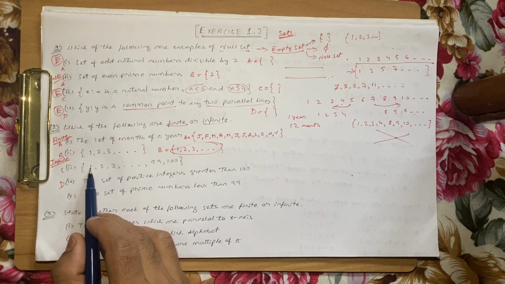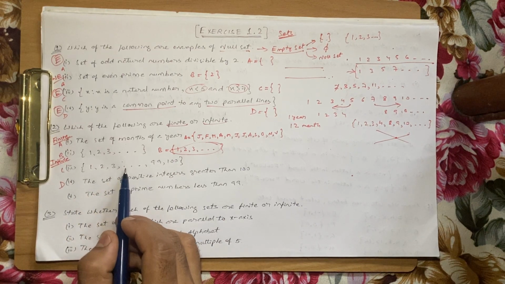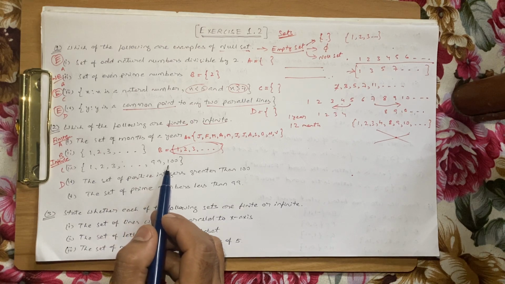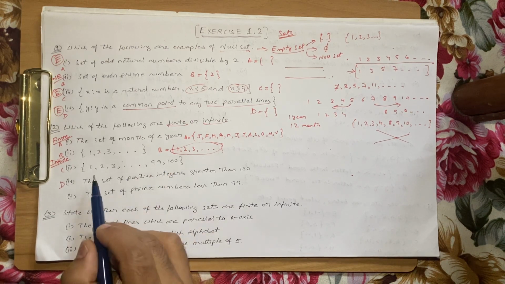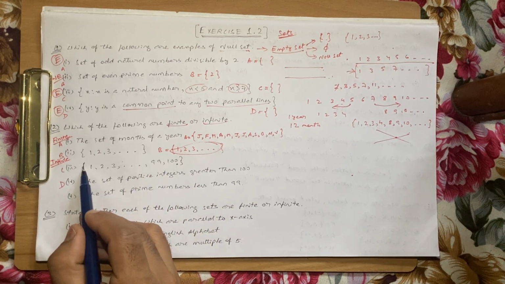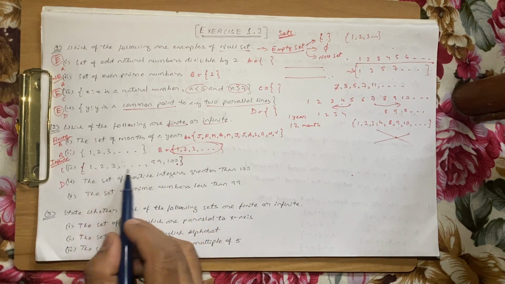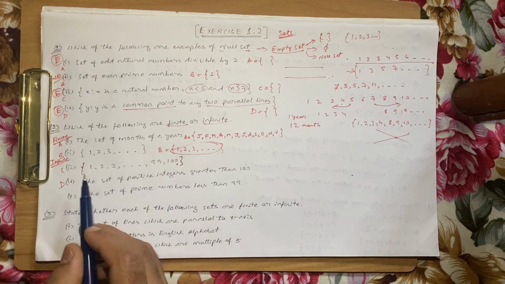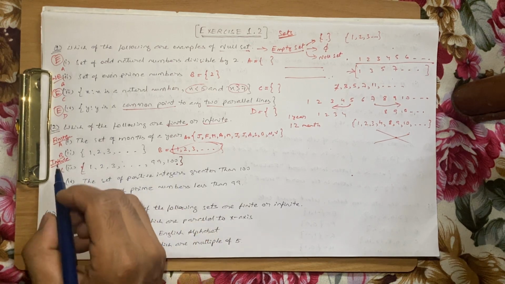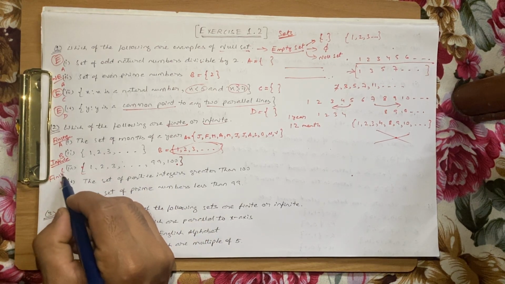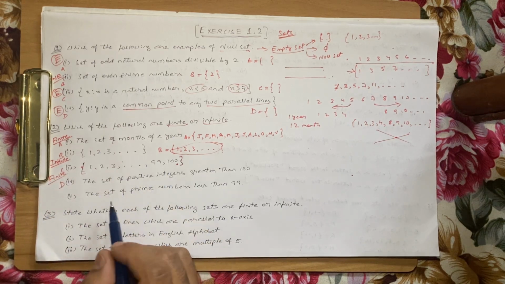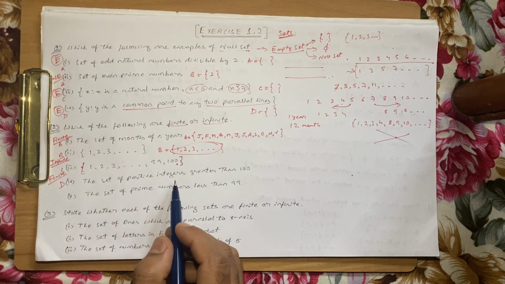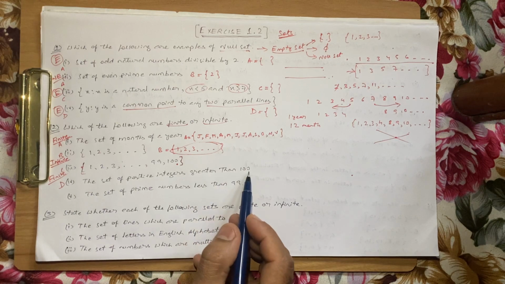Now this one, it starts from 1, then 2, then 3, and goes on 5, 6, 7, 8, 9, 10, like this up till 100. So it's clear that there are just 100 numbers in this set. This is a set of natural numbers up till 100. So it starts from 1 till 100. So this is what? Finite. I can count how many elements are there. There are 100 elements.